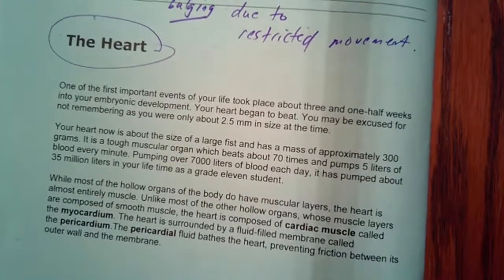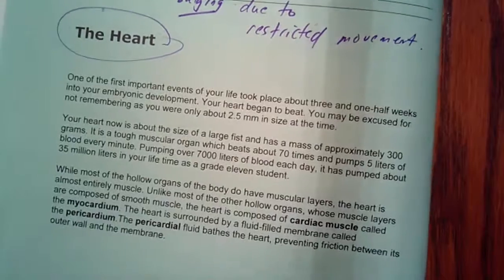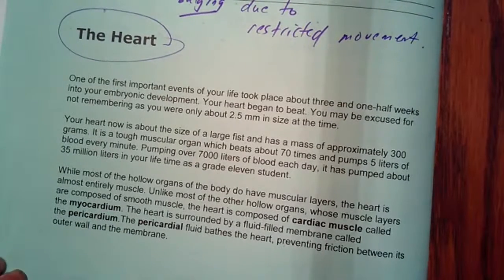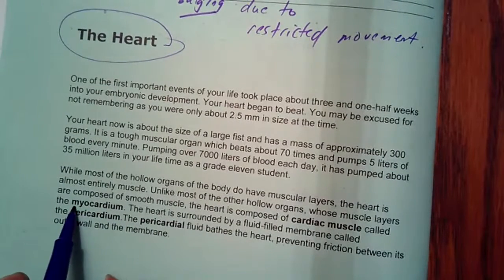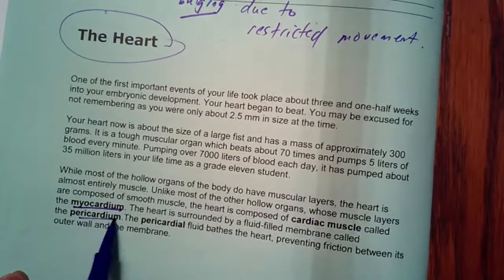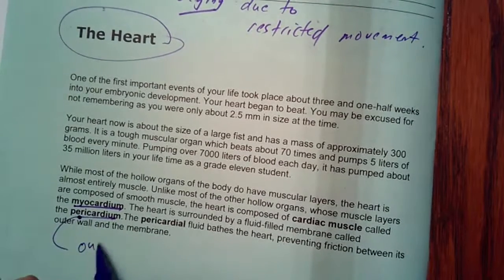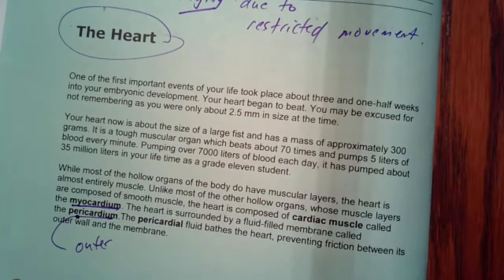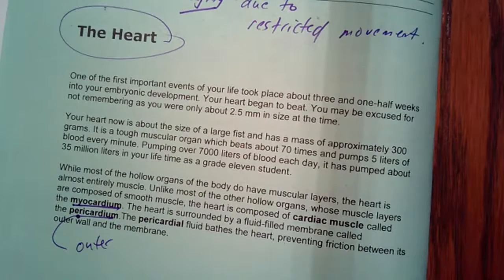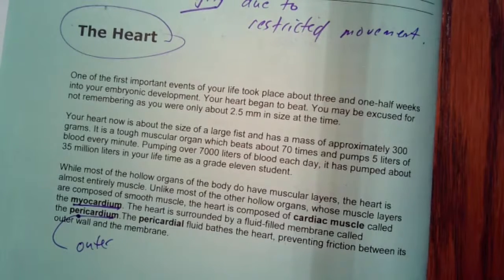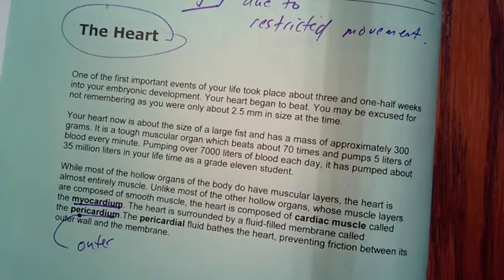So the layers of the heart are the myocardium and the pericardium. The pericardium is the outer layer of the heart, and it is filled with fluid. It is essentially the skin of the heart.